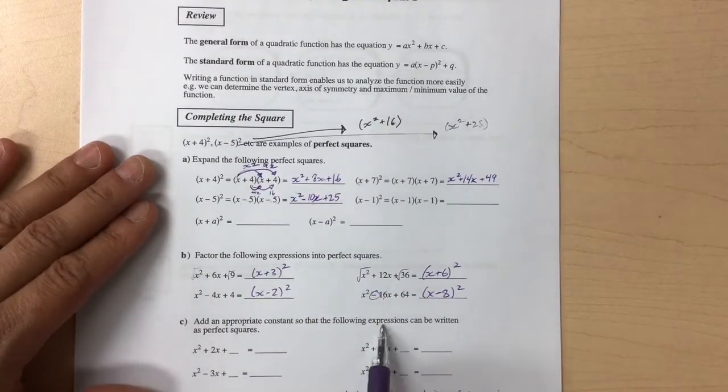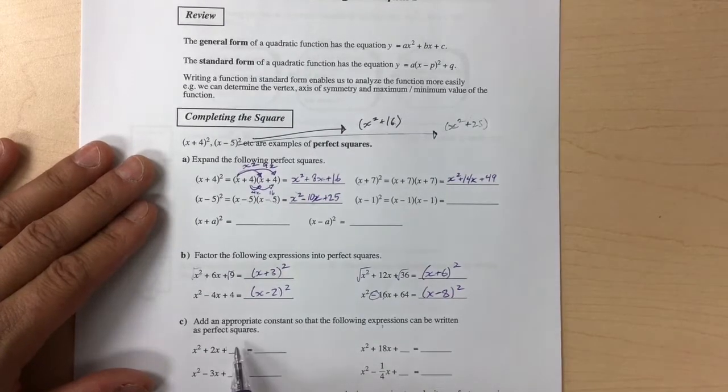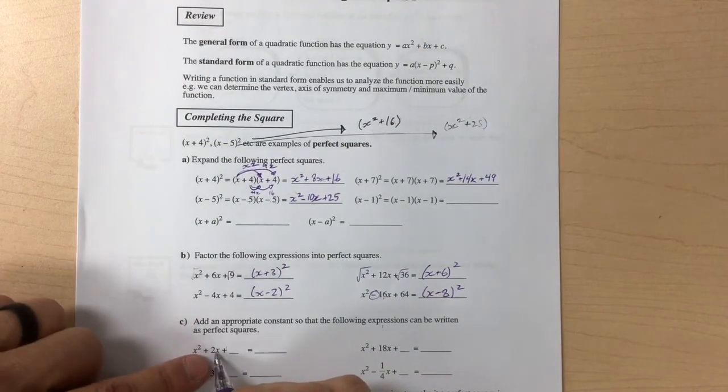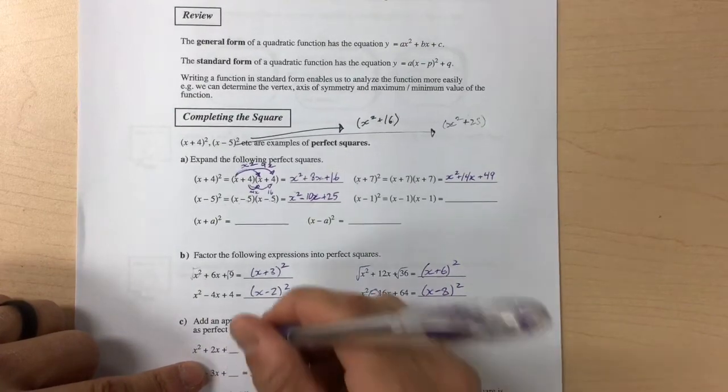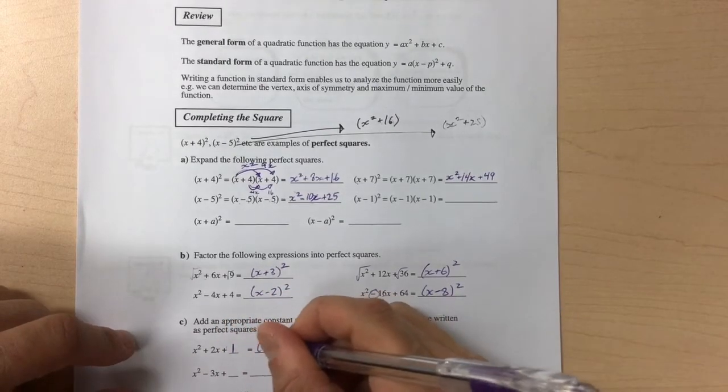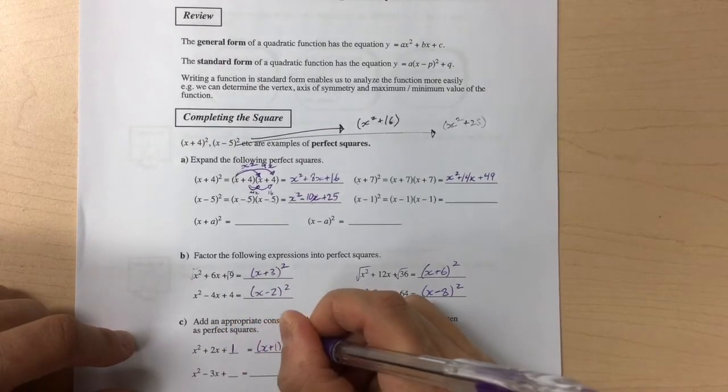Now, in order to make these perfect squares, we want to add the appropriate missing term. So here we know that in order to make this perfect square, we had to add 2 x's together. And if we're just adding 2 x's together, then that's 1x each. So this is going to be 1. This would result in x plus 1 squared.